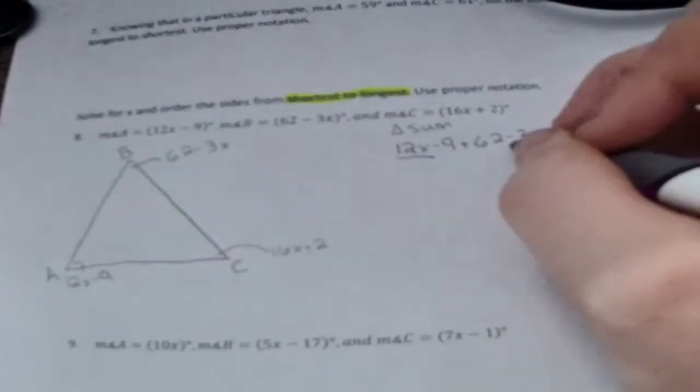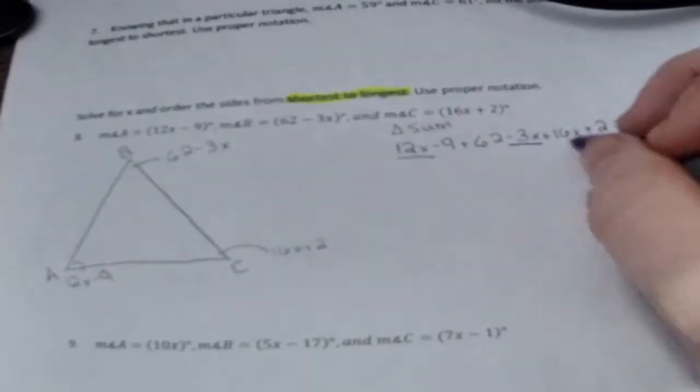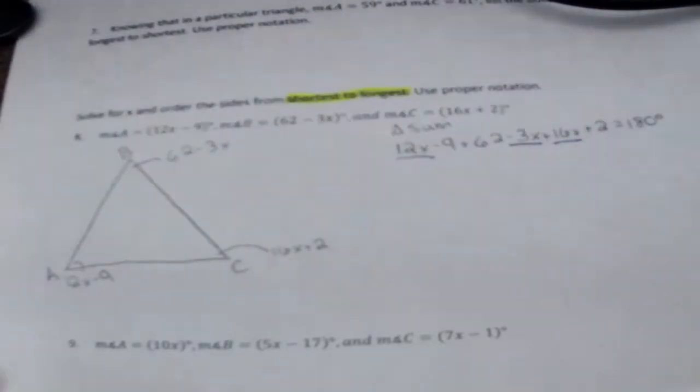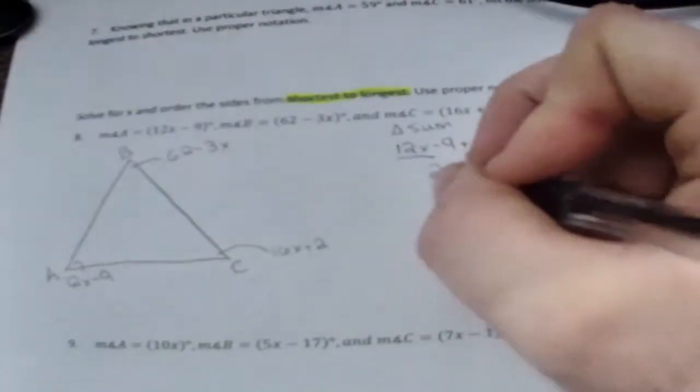So next step would be to combine like terms. So 12x will combine with the negative 3x and the 16x. So 12x minus 3x is 9x. 9x plus 16x is 25x. So I combine my x's.